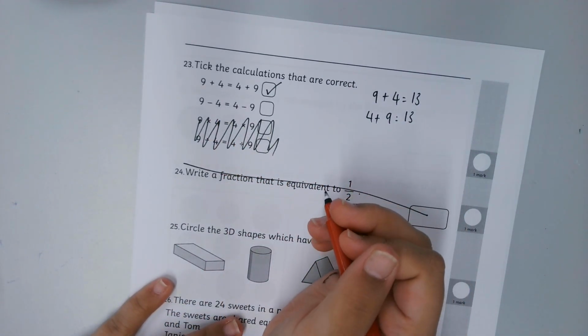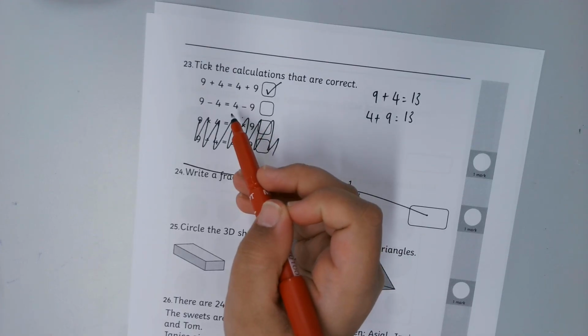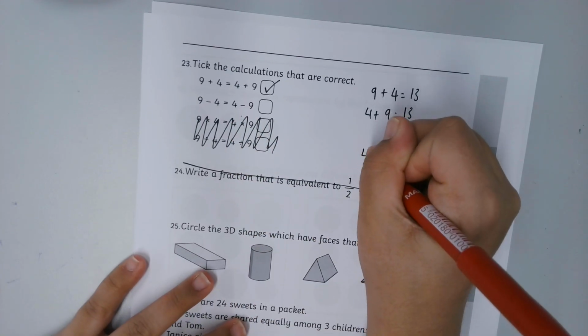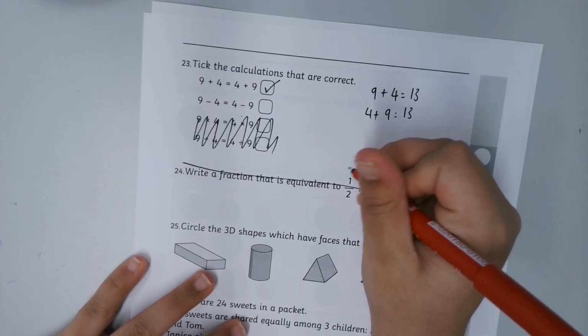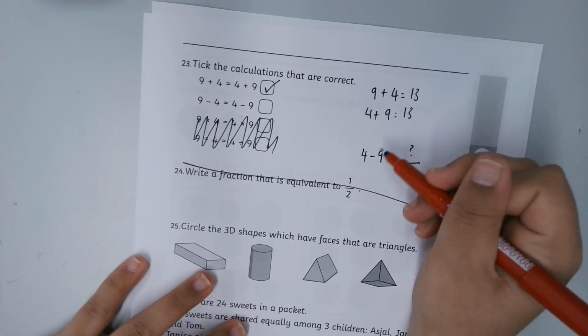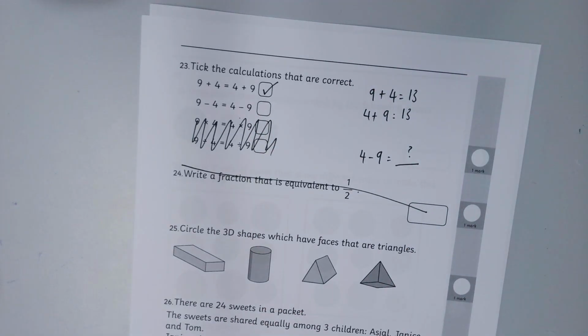Let's look here. 9 subtract 4 equals 4 subtract 9. Hey, that doesn't make sense. Can I have an equation that says 4 take away 9? I can't because my whole needs to go first. And my whole is 9. That's my greater number. No, I'm not going to tick that box because it is not correct.